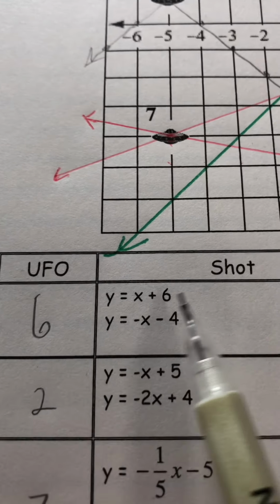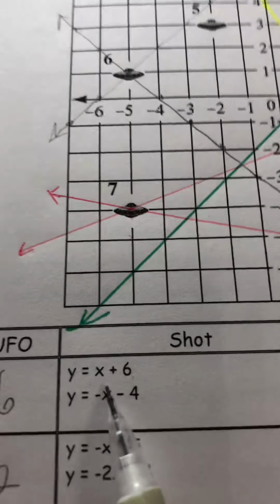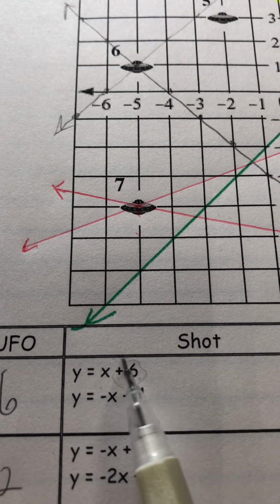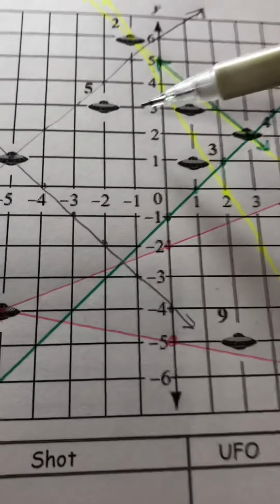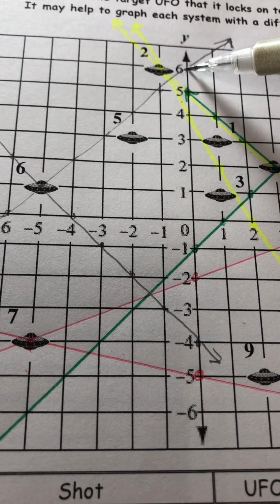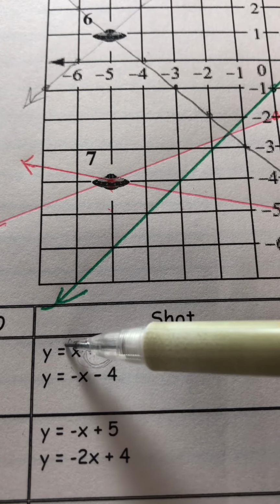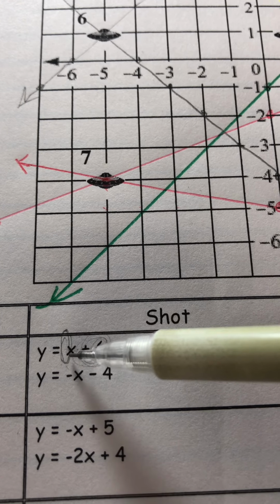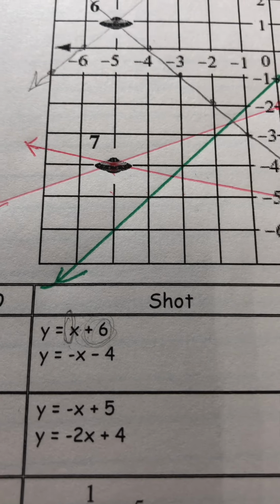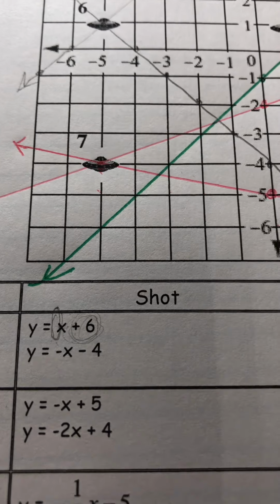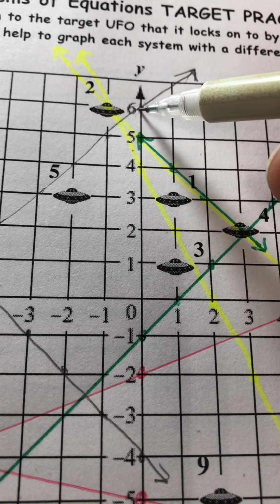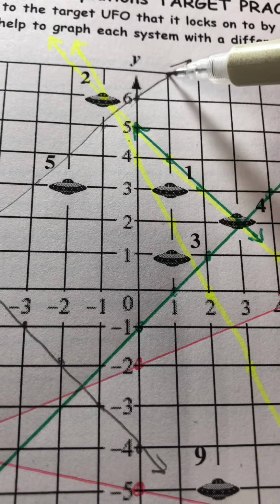I have the first one done in pencil, and we are going to go to the y-intercept of +6. So I went up to +6 and put a point there. I have nothing in front of my x, so that's just a positive 1. A positive 1 slope means the next point goes up 1 over 1.